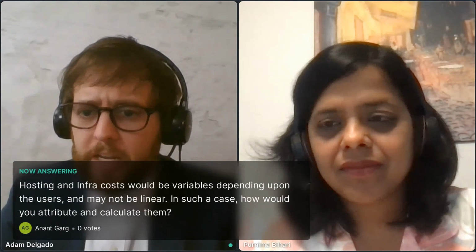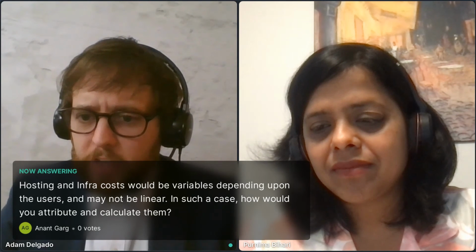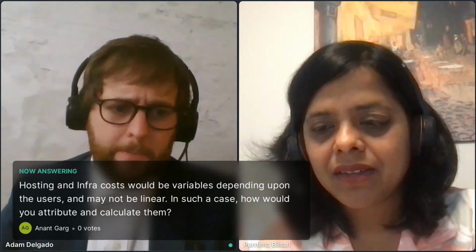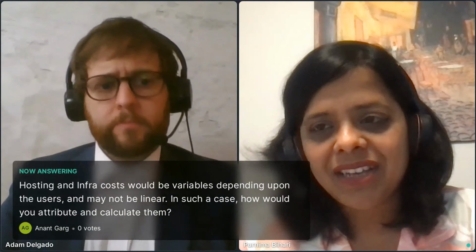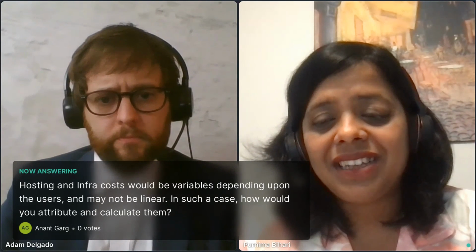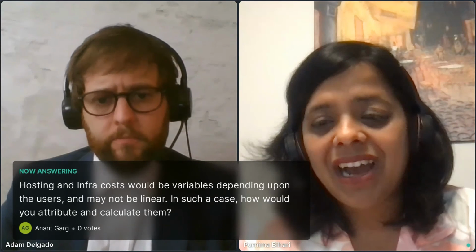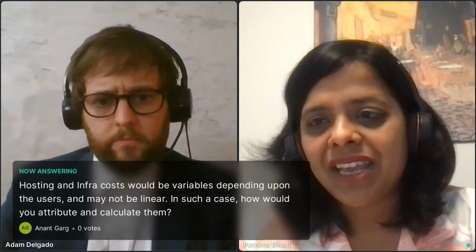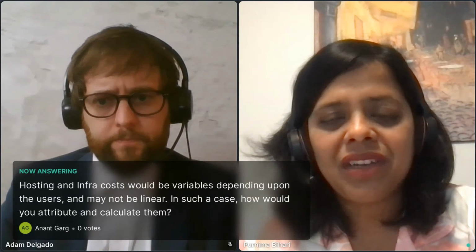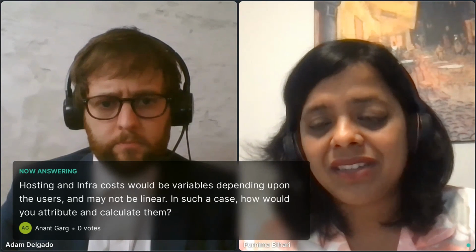We have a question from Anand. Anand has said that hosting and infrastructure costs would be variable depending upon the user and may not be linear. In such a case, how would you attribute and calculate them? It depends if your platform has a high volume of users. In product's case, I always tell my team, you don't need the exact value, you need a good approximation. The way I get it is I go to my technology teams, they have their numbers because they have to maintain it, and then I just factor it in as a percentage of the overall cost. So let's say Jellyfish says that we spend around 300K developing it. I know that a 10-15% markup is essentially what my hosting and infra cost is. Depends on the company, right?